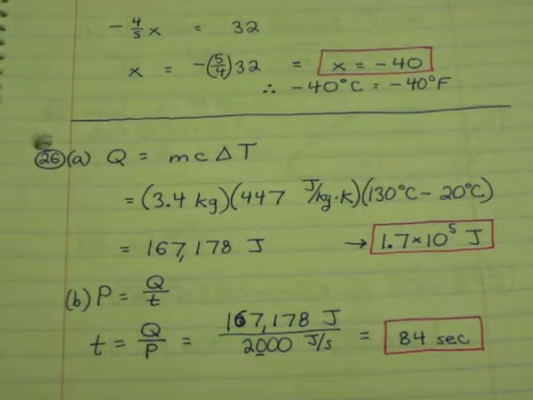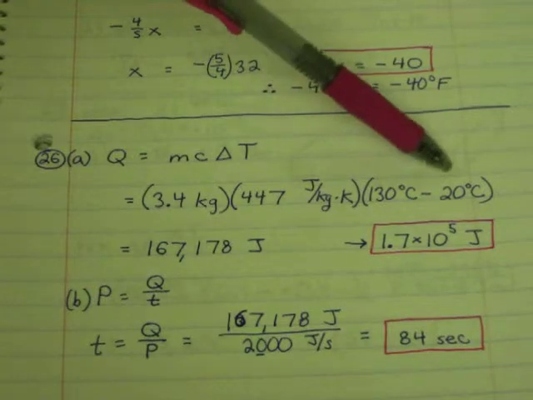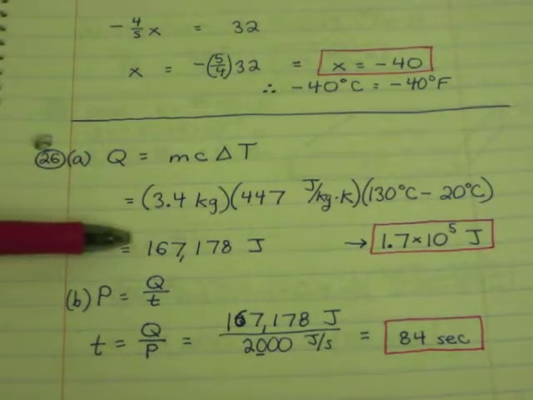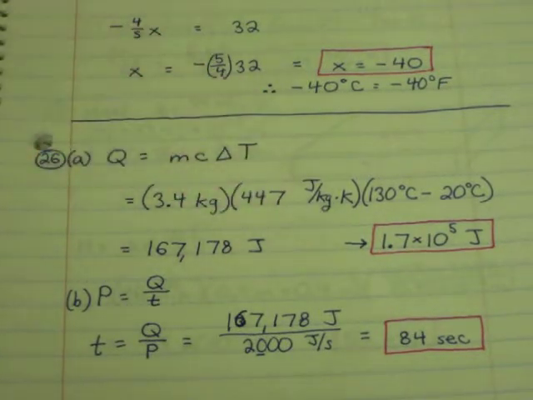That table is given in chapter 16. And delta T, final temperature minus initial, 130 minus 20 gives 90 Celsius degrees. Plug that in, you get 167,000 joules, but rounded to two significant figures, 1.7 times 10 to the 5th joules.